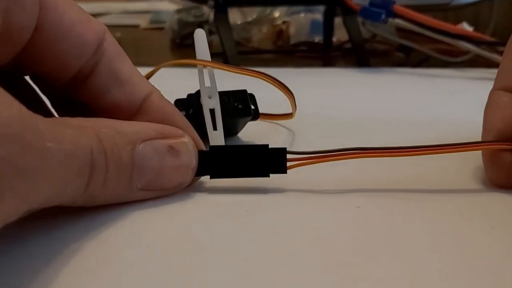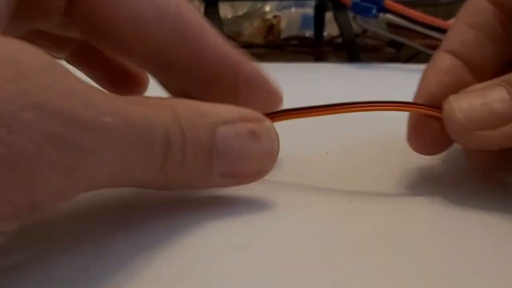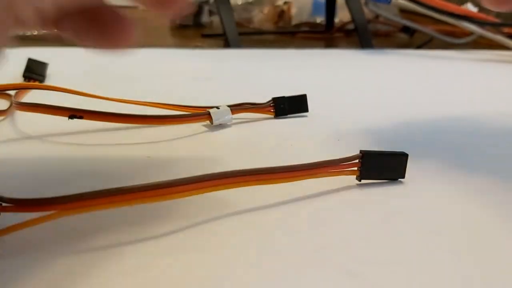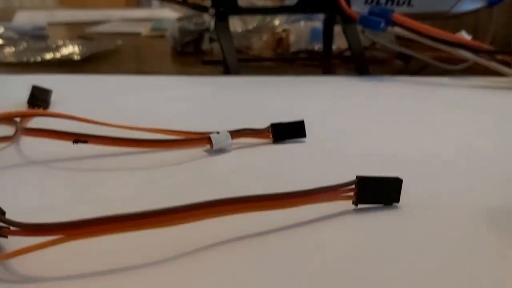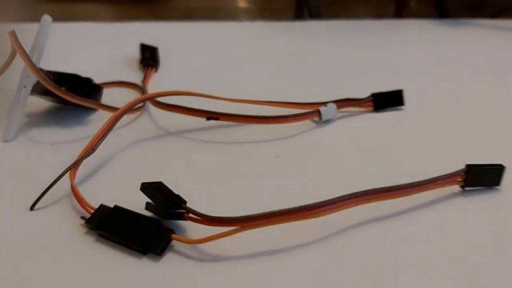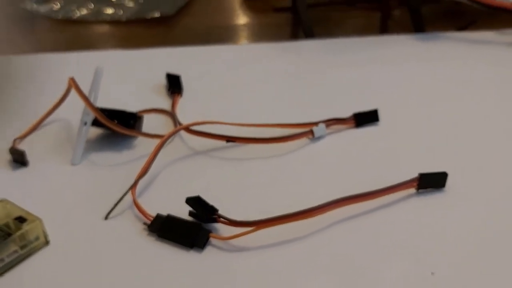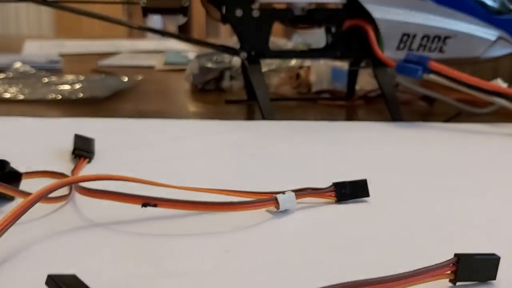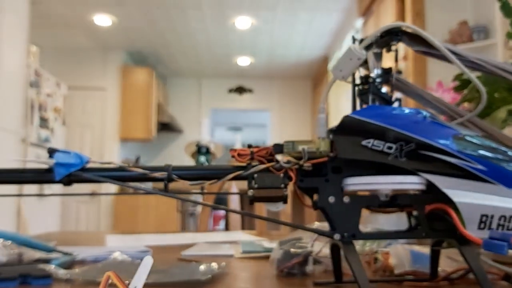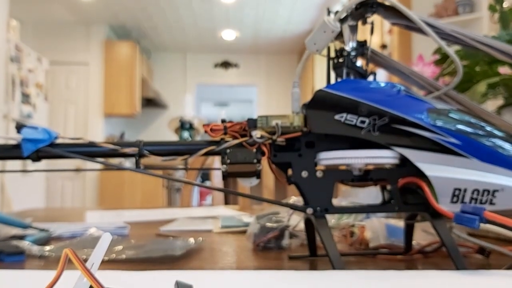Okay, so now let me plug this into the actual helicopter, and then we'll go through some of the setup and the loading so you can see it. All right, so let me get this set up. You can watch me plug it in over here. Kind of exciting.